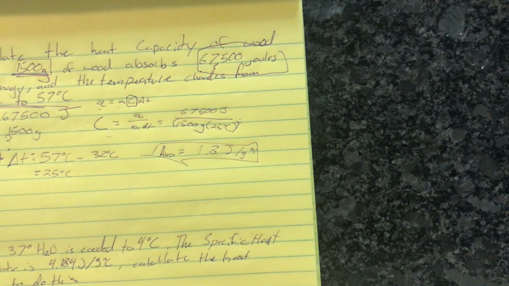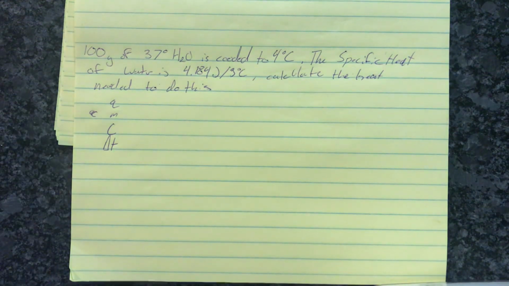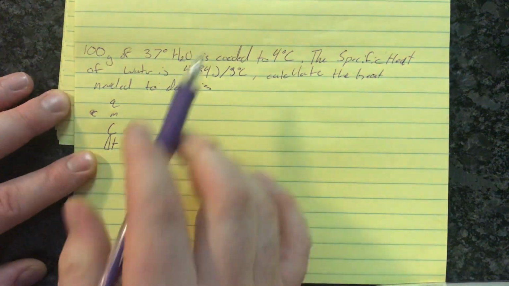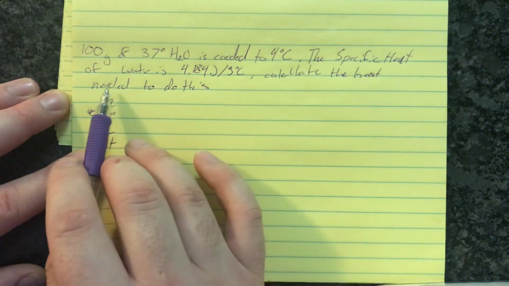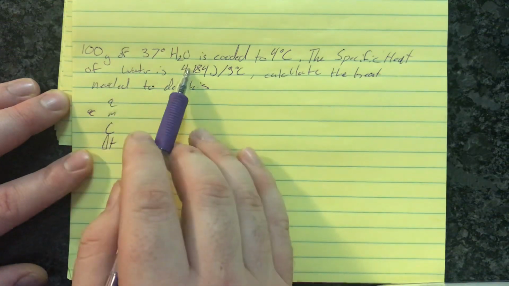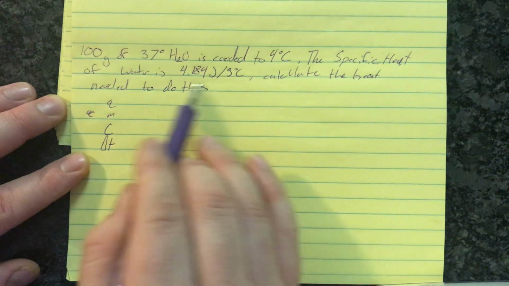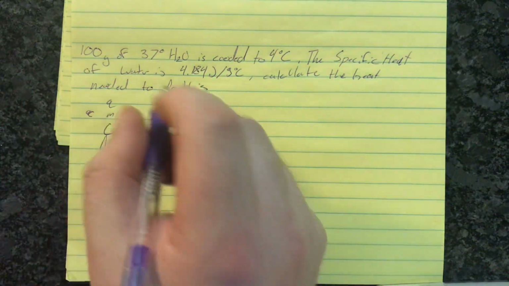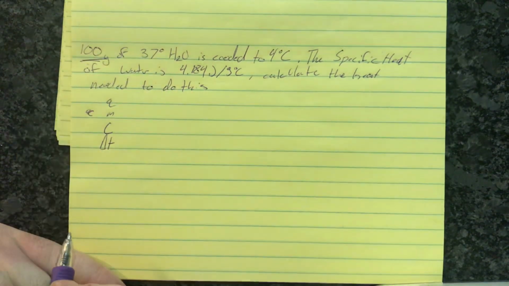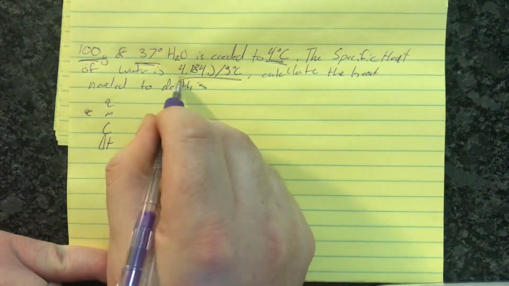Now, second problem. 100 grams of 37 degree water is cooled to 4 degrees Celsius. The specific heat of water is 4.184 joules per gram degrees Celsius. This is a reoccurring theme because we use water so much. Calculate the heat needed to do this. So, first things first, we have 100 grams, we have a temperature change, and we have a specific heat value.